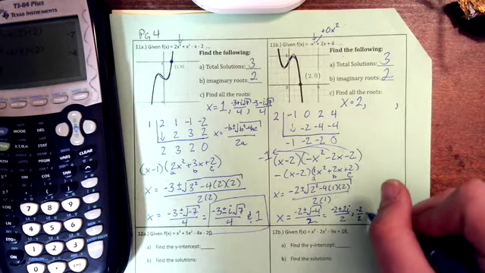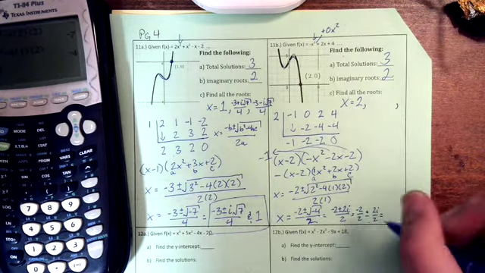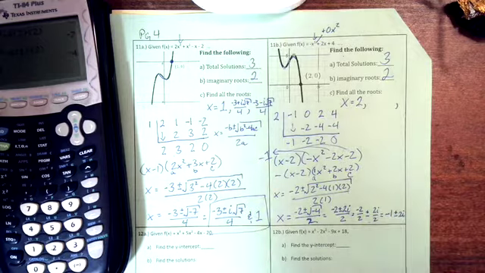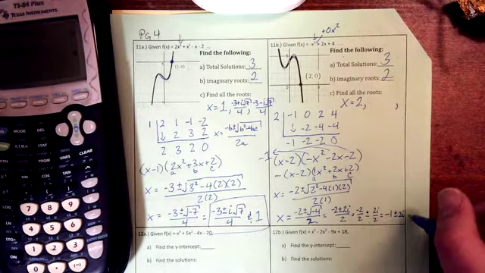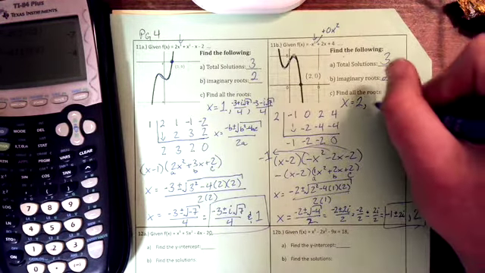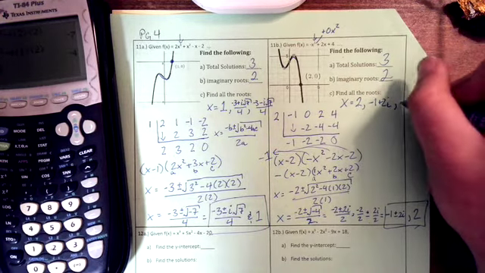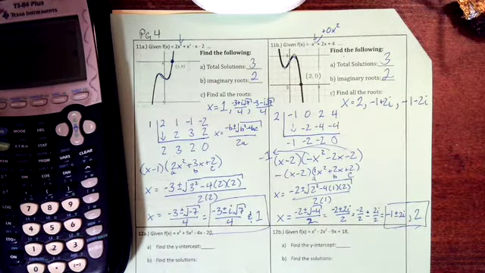Negative 2 over 2 plus or minus 2i over 2 becomes negative 1 plus or minus 2i. So our three solutions are 2, negative 1 plus 2i, and negative 1 minus 2i, however you want to write those.